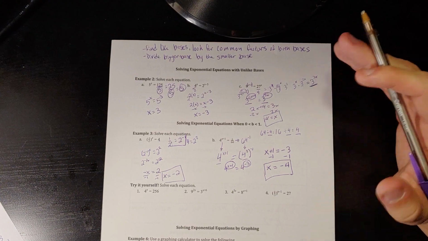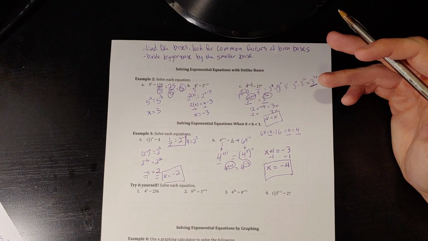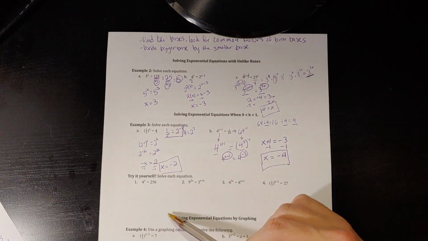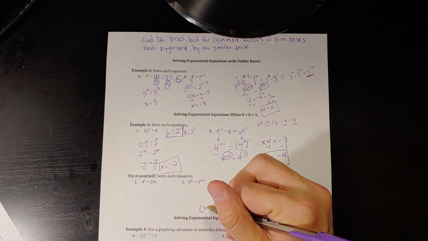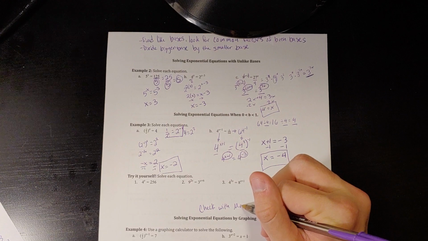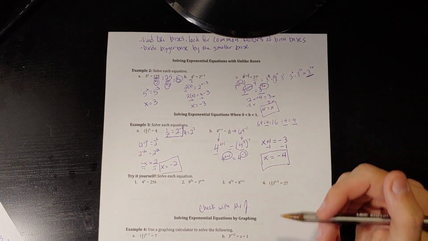Now this is daunting, but you still need to give it an honest effort. So go ahead, give these next 4 problems a try, and again, check with Mr. J before you go on to the last section.